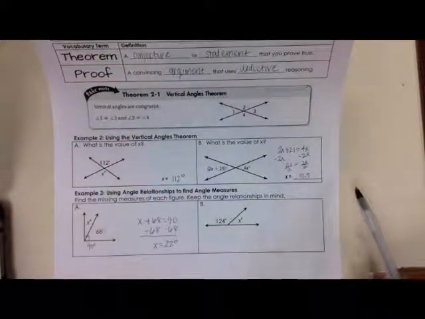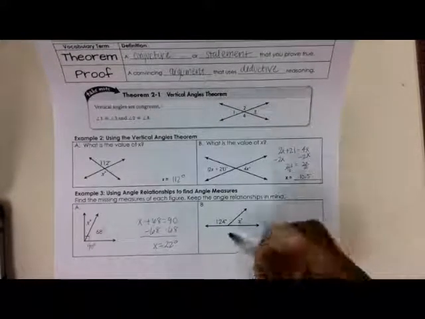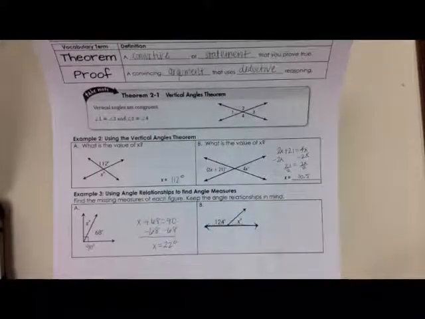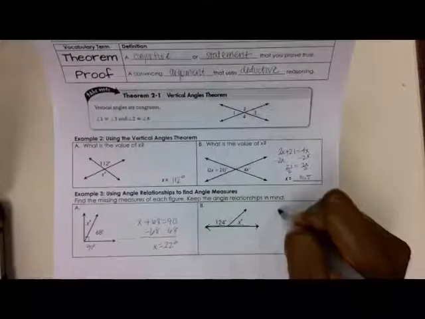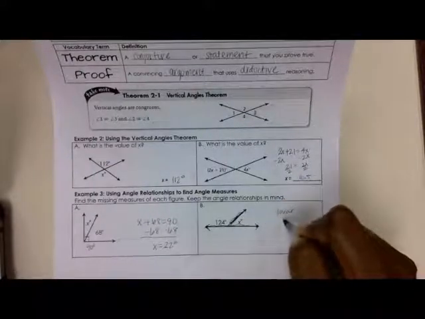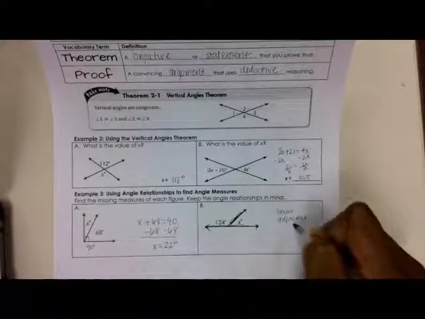Alright, B. Look at these. What's their relationship? Well, they make a straight line. So if you said they're a linear pair, you're right. They share a side, so they are adjacent. For something to be a linear pair, we know it has to be adjacent and supplementary.